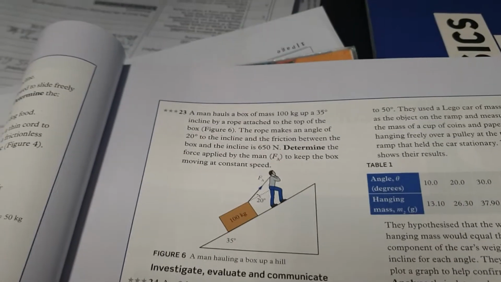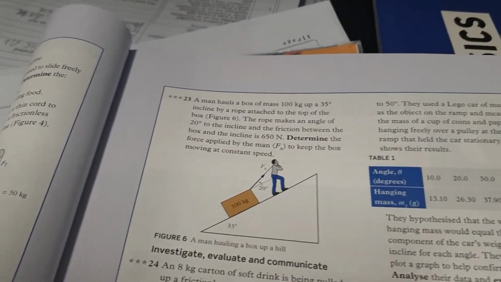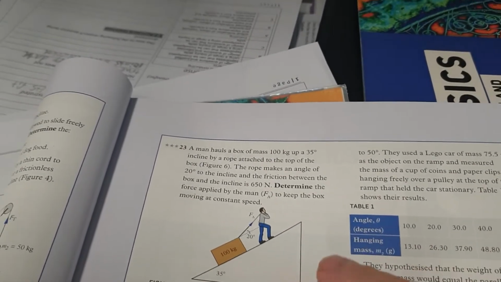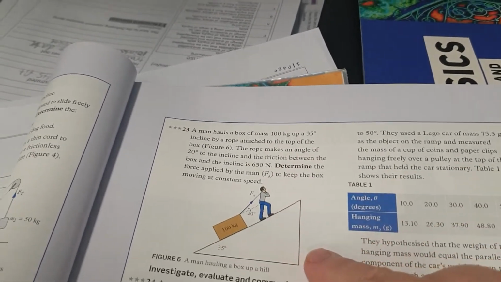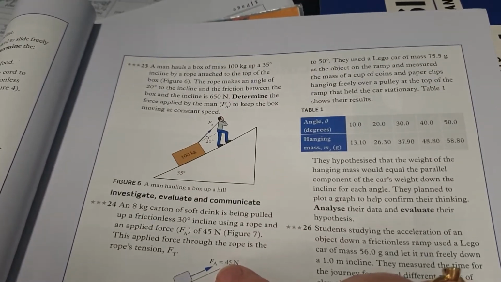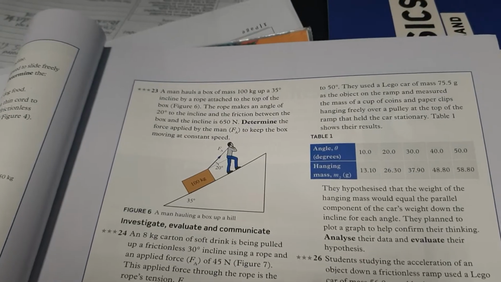Chapter 2 review for the Year 12s. We've done this one here. We did it together in class. I probably should redo it for you as well. But just looking at 24, they've given it a triple star. I don't know why, because it's fairly straightforward, I think.